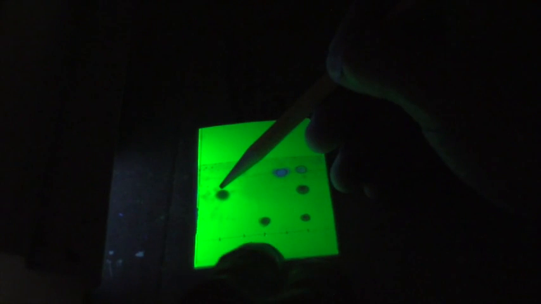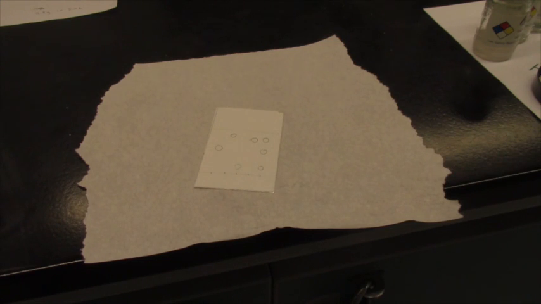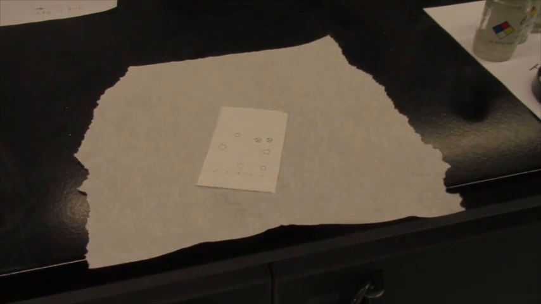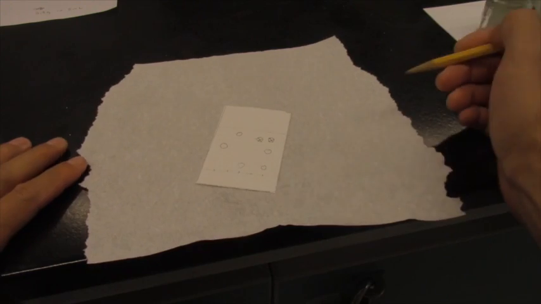So what I'm doing now is circling lightly in pencil the outlines of all of those spots. And I want to do this just so I can simply visualize what's going on outside of the UV light. You might have noticed that 2 of those spots at the top right look a little different. Those spots are fluorescing, and so we can go ahead and mark those. I'm going to mark those with an X through each one of those spots to remind myself that that's what was going on.